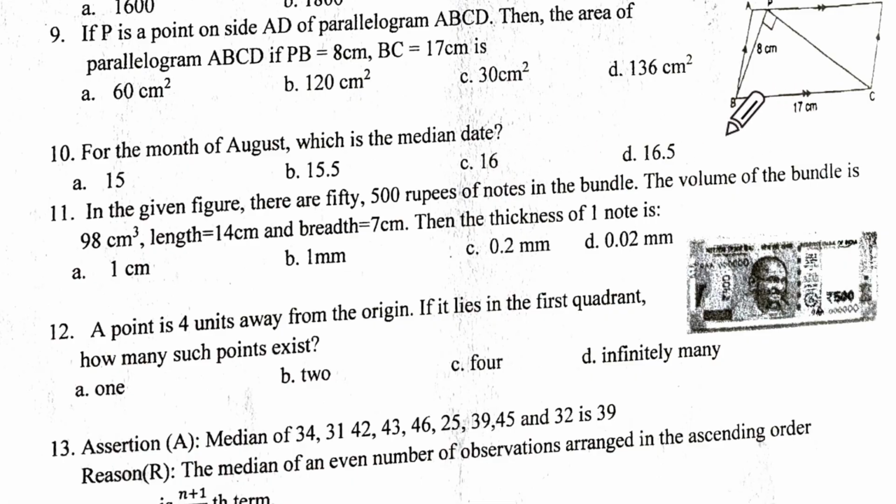Okay. So we come to the month of August, which is the median date. Now the median date in the month of August. August has how many days? 31 days, correct? The median date will be, now this is odd, correct? N is equal to 31.